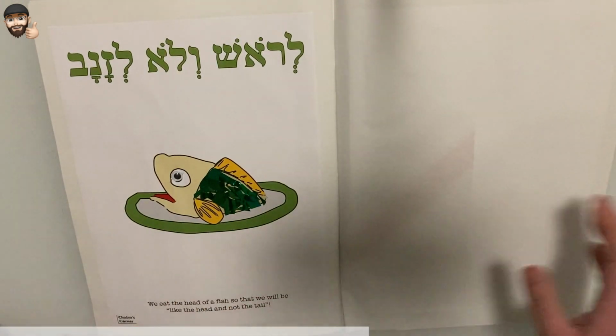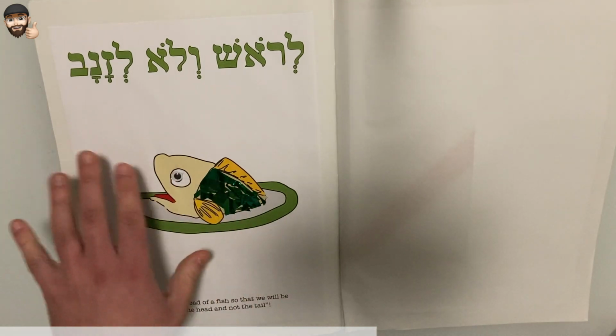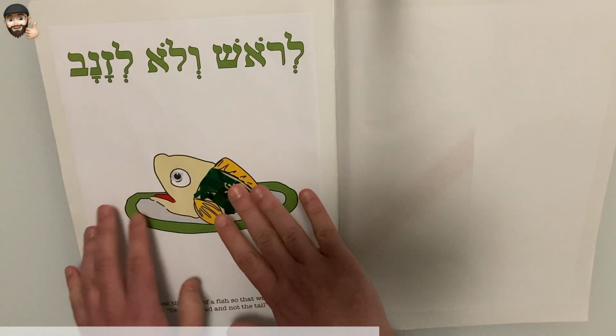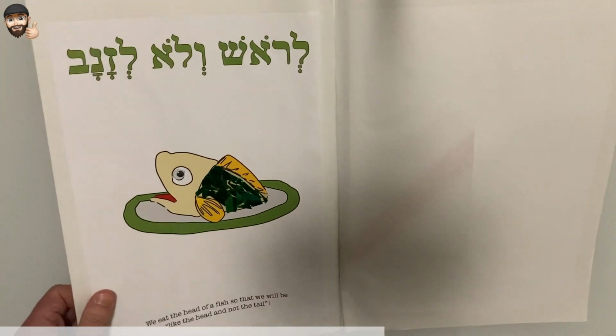This is going through the foods, obviously. So we have l'rosh v'lo l'zanav. This is the head of the fish page. I had shiny confetti paper, and I glued that on as the scales. And a googly eye for the eyes, just to make it even more fun.